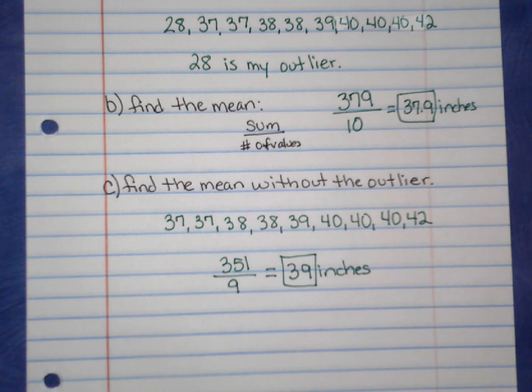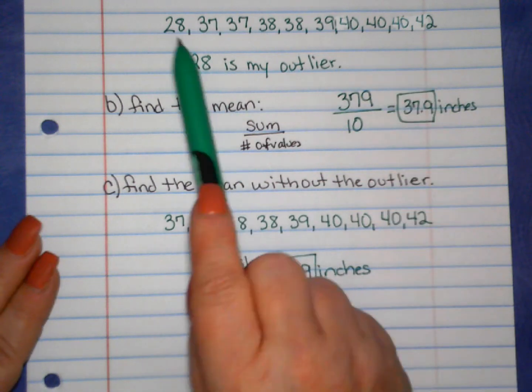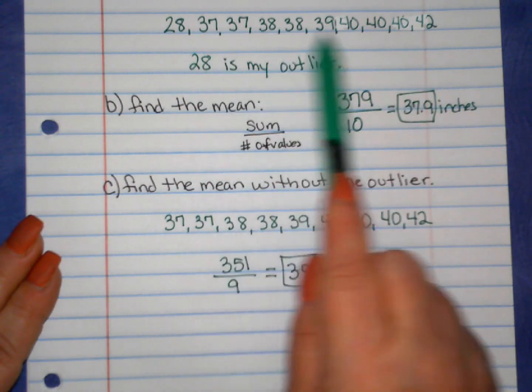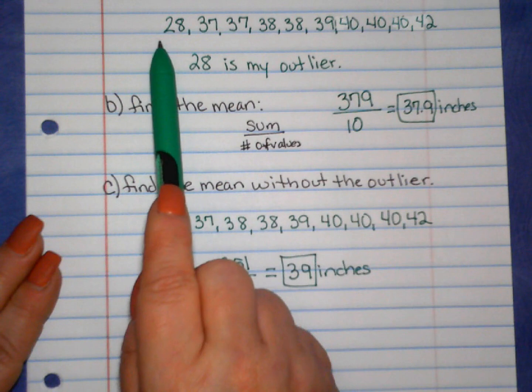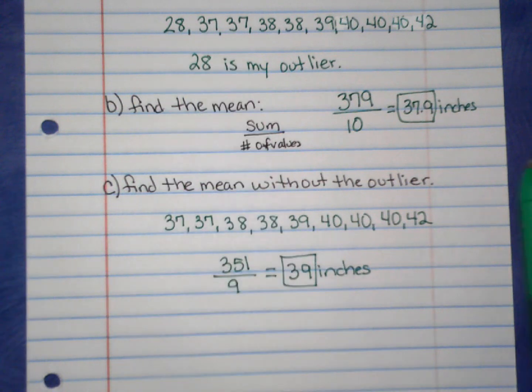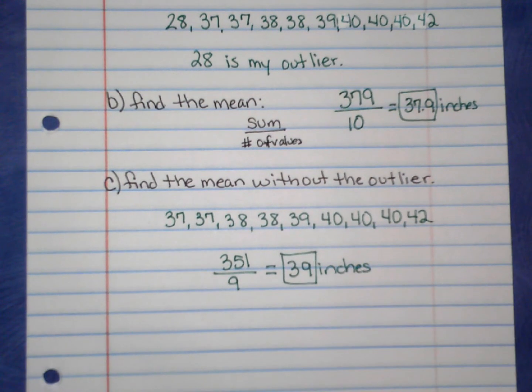And that doesn't sound like much. You think, oh, well, it's just an inch. But when you're talking about heights that don't have much of a spread, and then you're adding in this little guy, it changed it a lot. That 1 inch is a lot. So the average height of those ponies is 39. So I can assume that the average height for most ponies is 39.